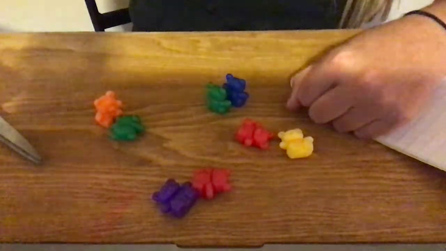Okay, put all your bears back. Let's do the number 8. Pull out 8 bears. Put them in buddies. Do they all have buddies? Mine do. Write down 8 in your journal. Do they all have buddies? Yep. So it's even.